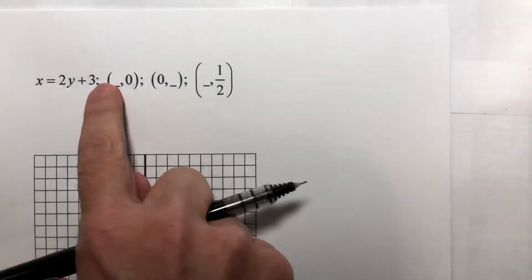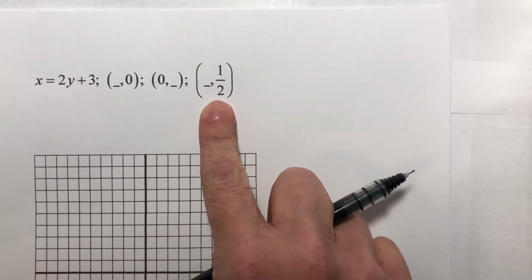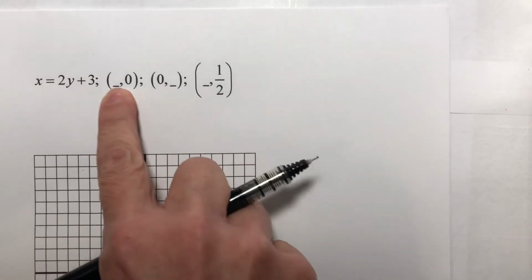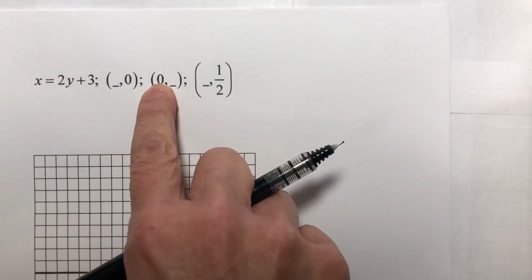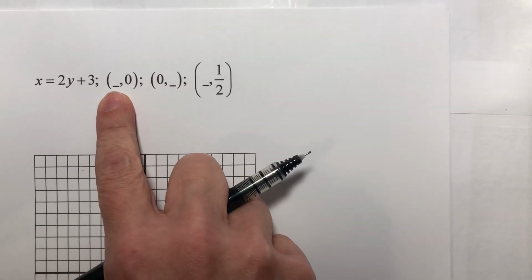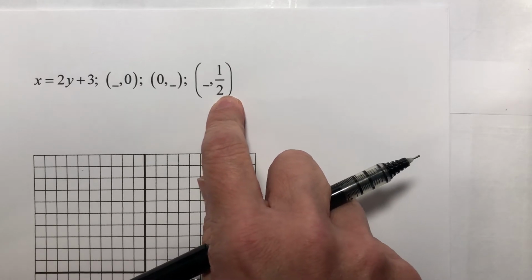So we're again asked to plug in some values. This time we have a fraction. Don't let it scare you. And basically we're doing the same thing. We're going to plug in 0 for y, 0 for x. We plug in zeros a whole lot, and there's a very good reason for that we'll get to in a minute. And here I'm going to plug in 1/2 for y.